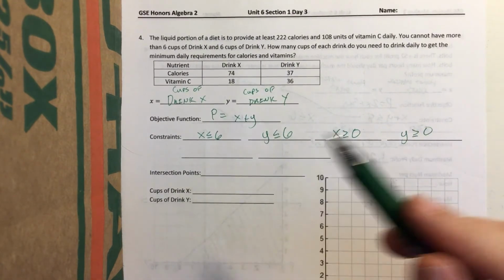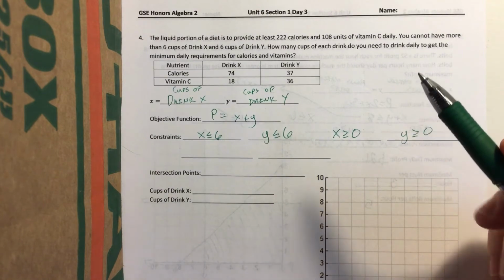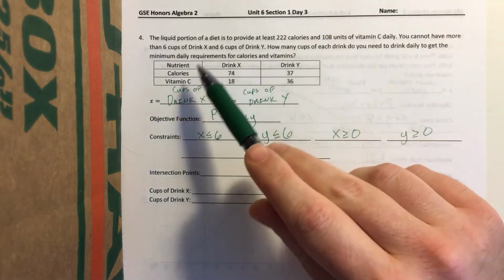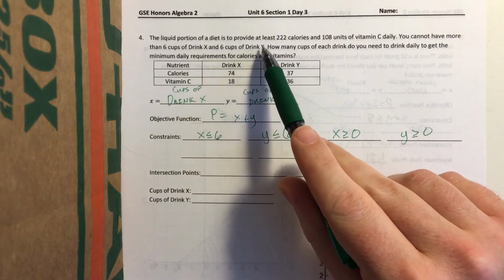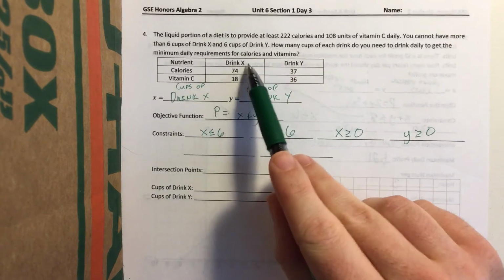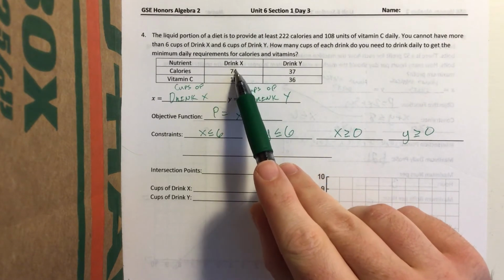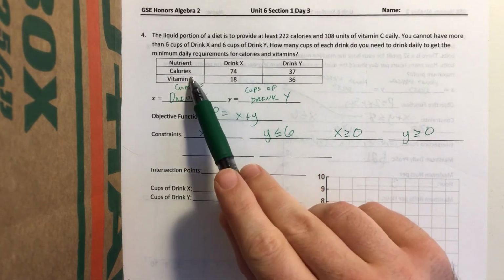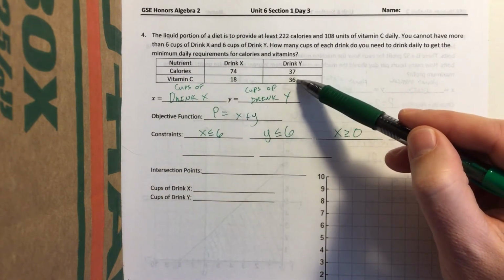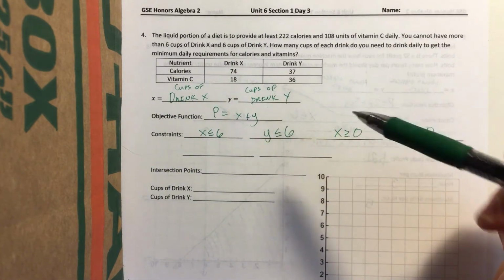And now for the last part, we got this funky table, and this is where this sort of opening information is going to come into play. So the liquid portion of your diet is to provide at least 222 calories and 108 units. And right here, it tells us how many calories, and I guess this is units of vitamin C drink X provides, and how many calories and units of vitamin C drink Y provides.